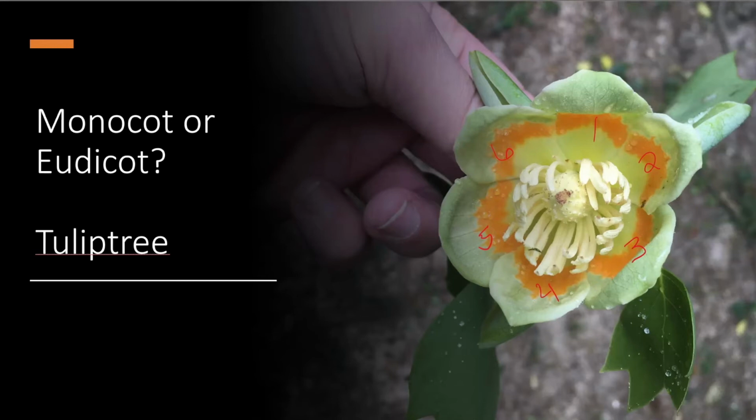Oh, you also get a bonus. You get the leaf. Notice that it's branching. So that tells you it's a Eudicot. This is commonly referred to as the yellow poplar tree, more commonly the tulip tree. This is a native species. One of the ones that you can actually identify with the keys that I'm going to give you with this lab.